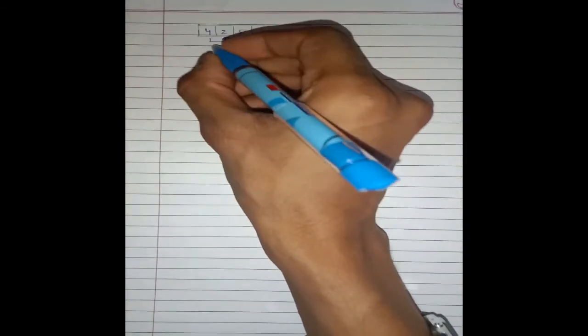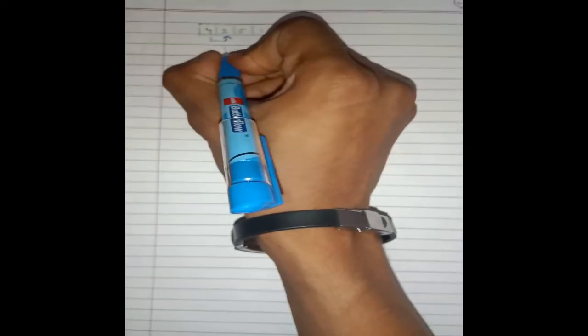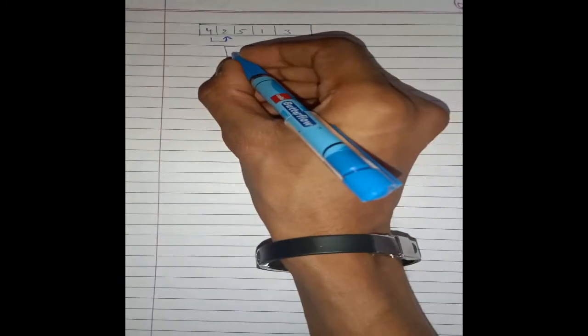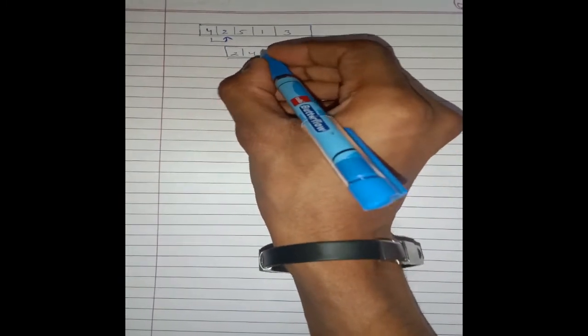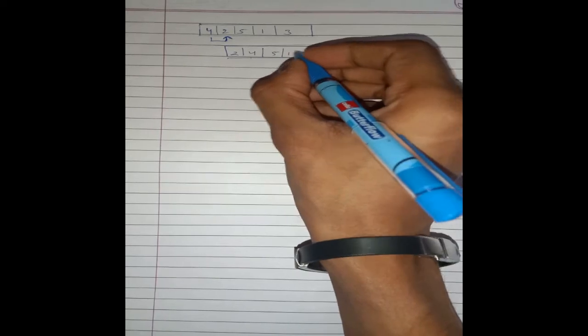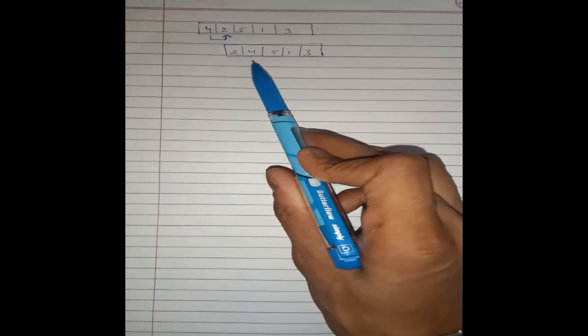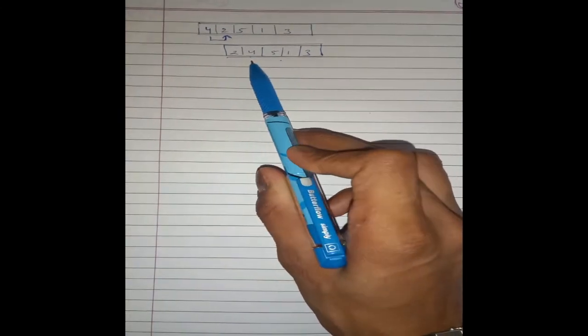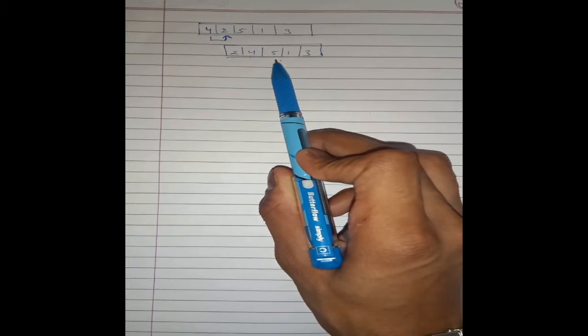For example, here we can see it's 4 and 2. 4 is greater than 2. That means we will just swap them. So it will become 2, 4, 5, 1 and then 3. Now we can see there are two elements 4 and 5. 4 is less than 5, so there will be no swapping between 4 and 5.